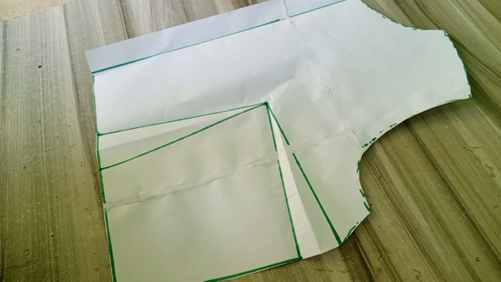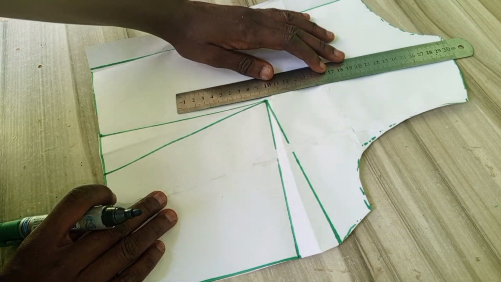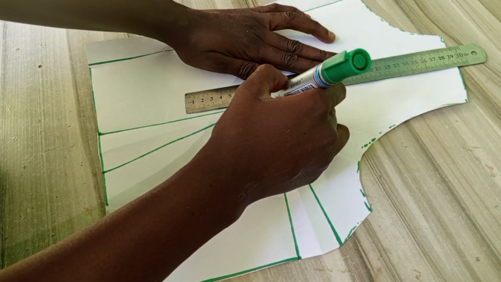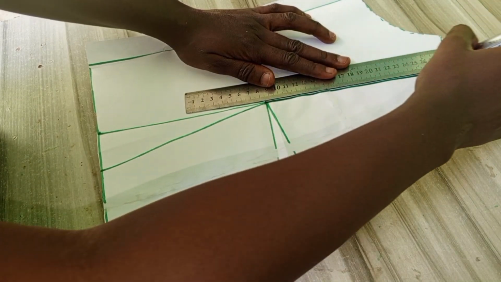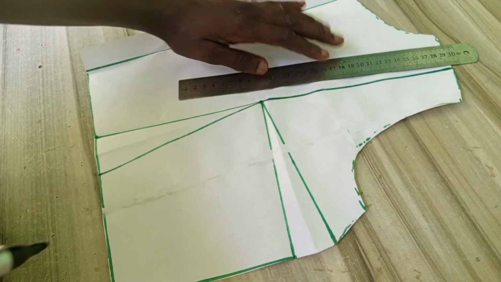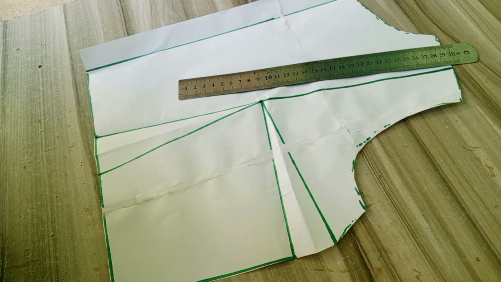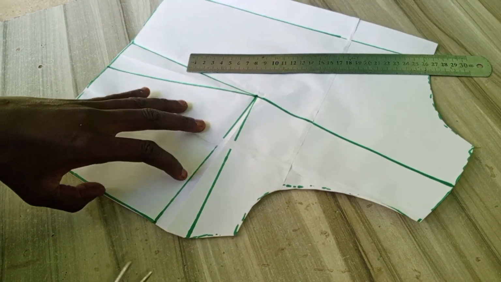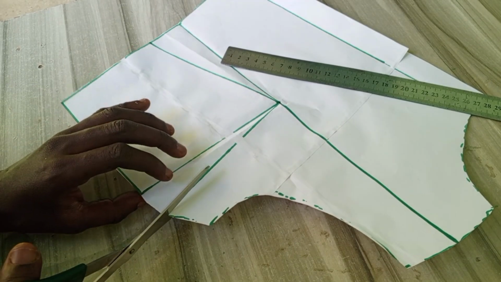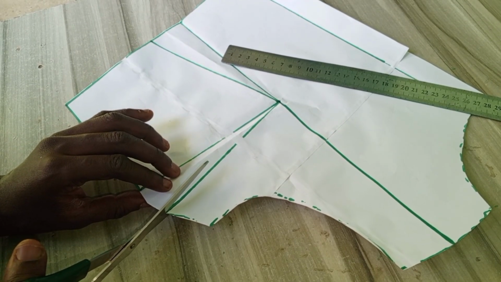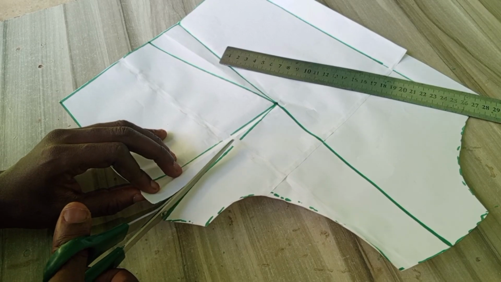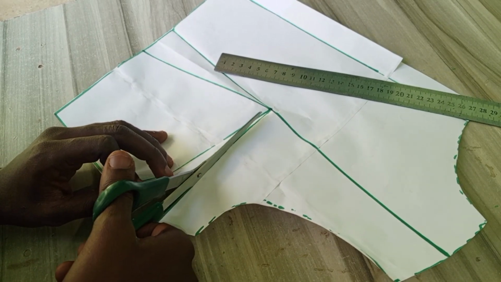All right, let's start with moving the darts. The first one I'll do is I'll move the side dart to the shoulder. So we'll close up the side dart and I will take it to the shoulder. The first thing I did there is to just draw a line from my shoulder to my bust point. Then I will cut the dart leg of the side dart.